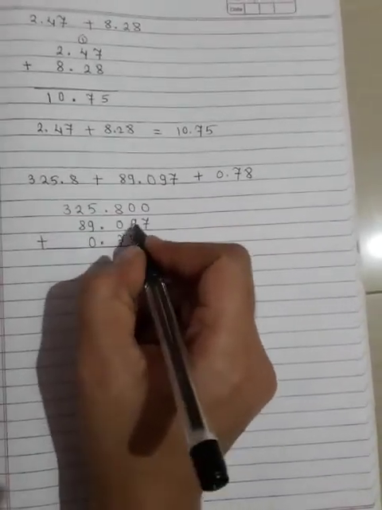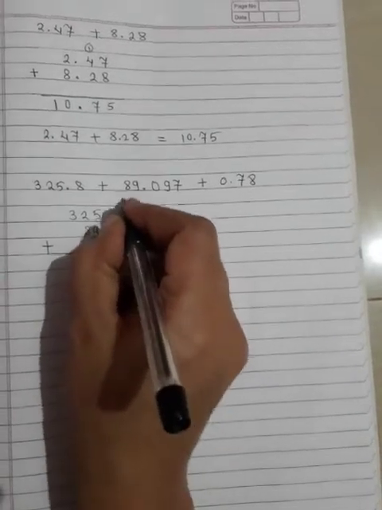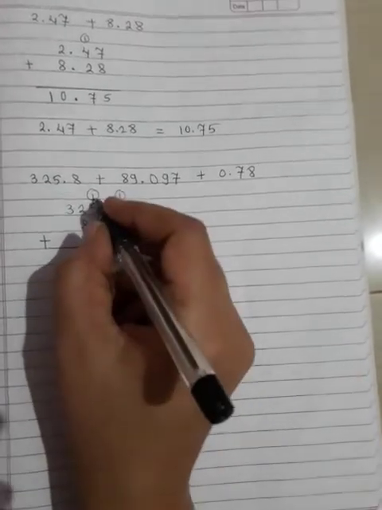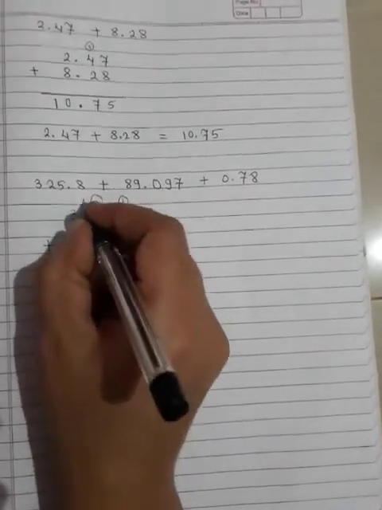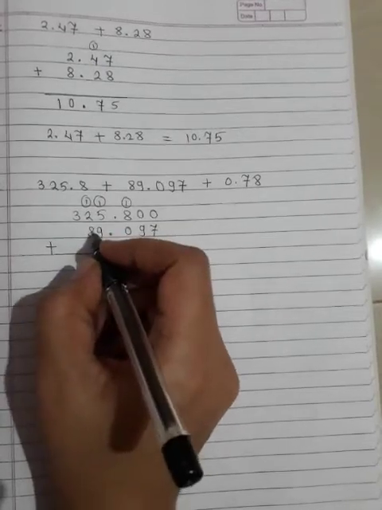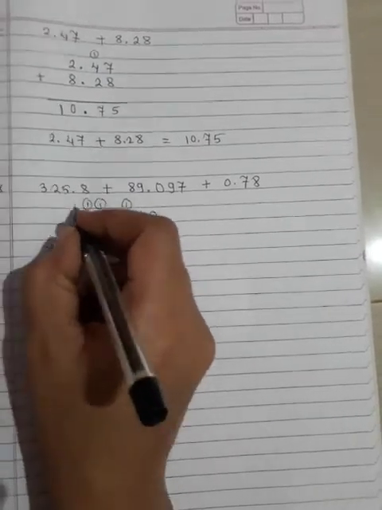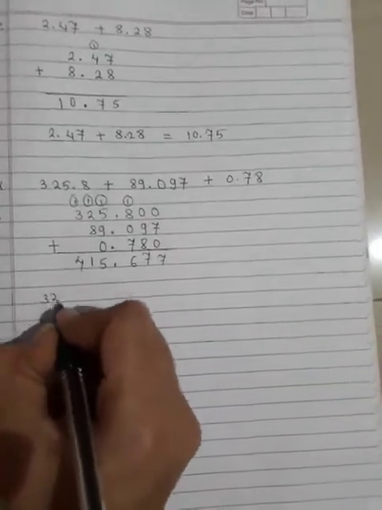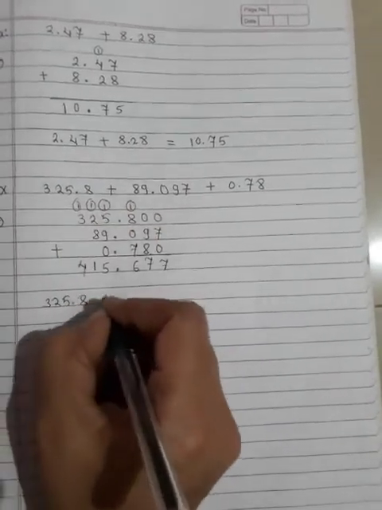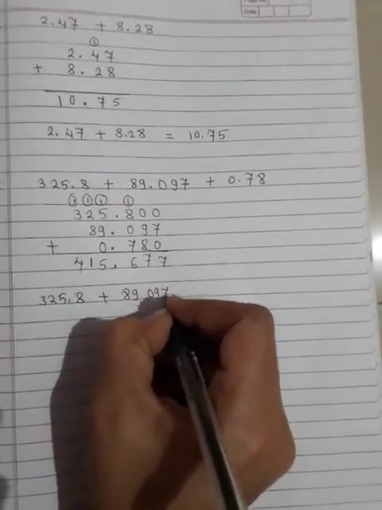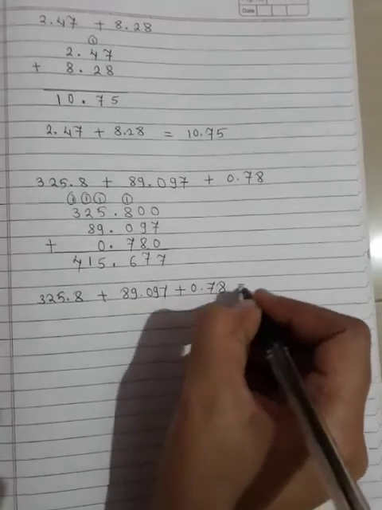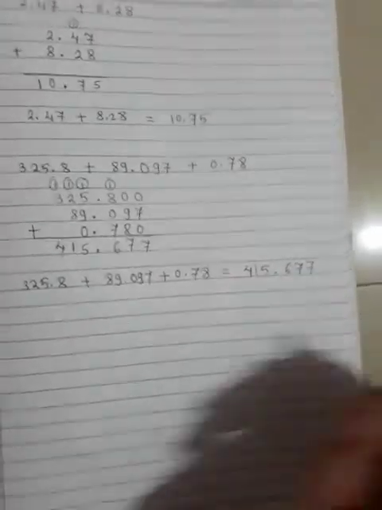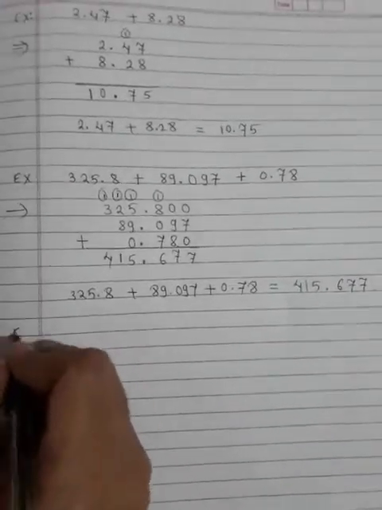Here we get 7, here we get 17, carry 1, here we get 16, carry 1, point, here we get 15, carry 1, here we get 8 plus 2 is 10, 10 plus 1 is 11, carry 1, here we get 4. So what is our answer? 325.8 plus 89.097 plus 0.78 is equal to 415.677.